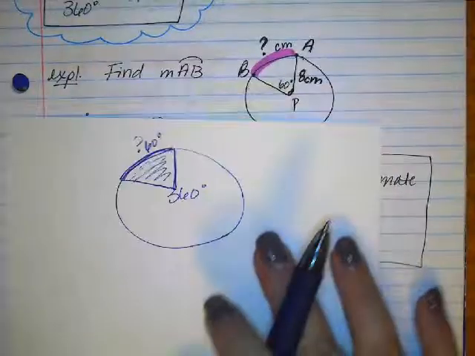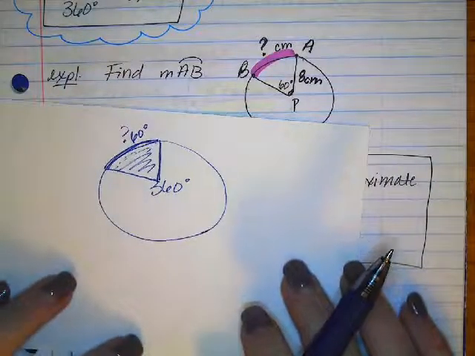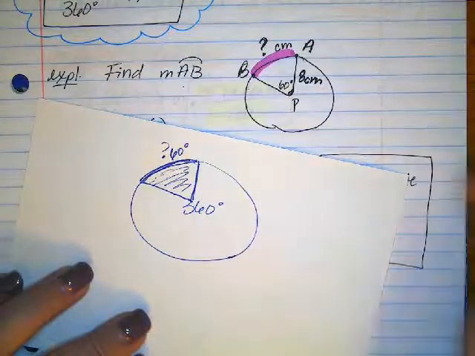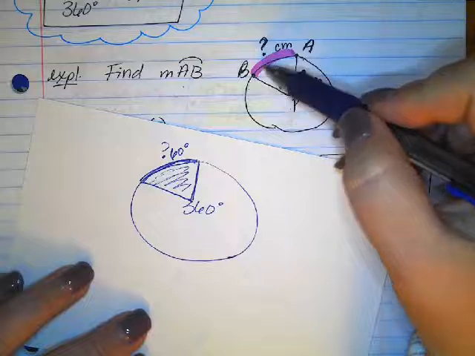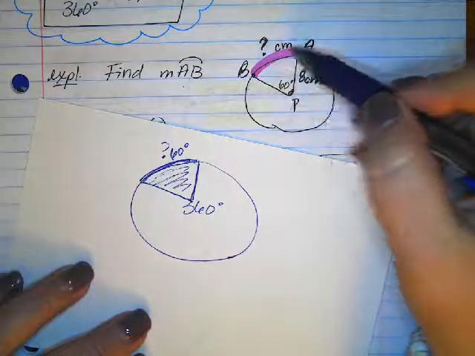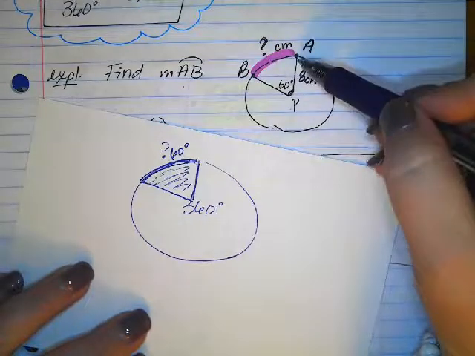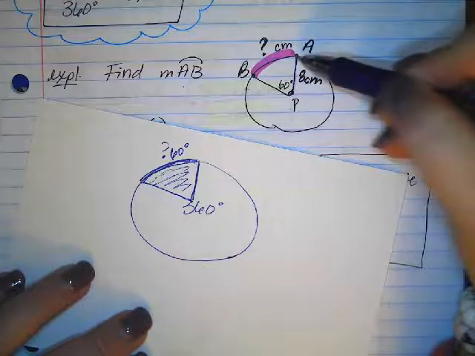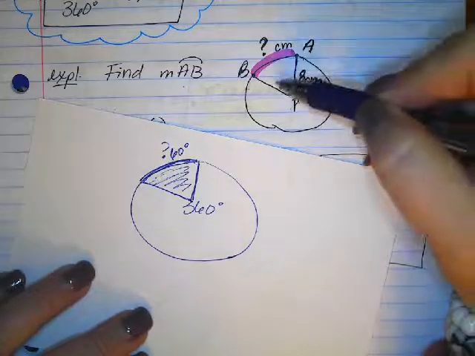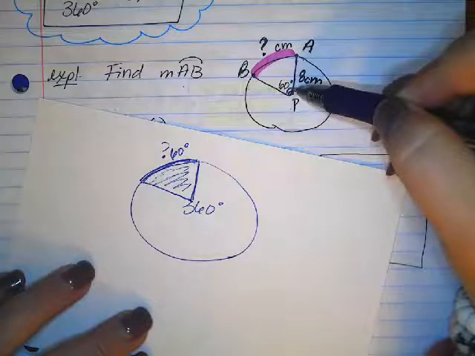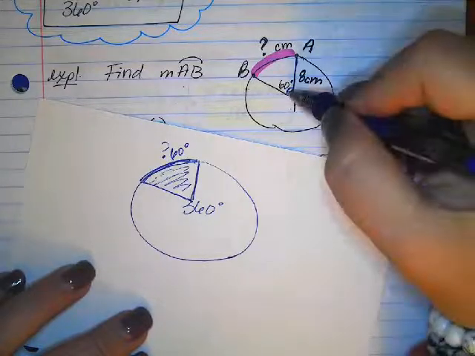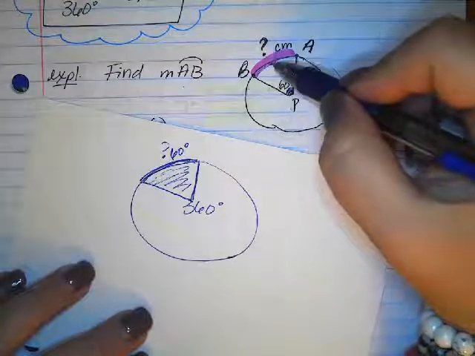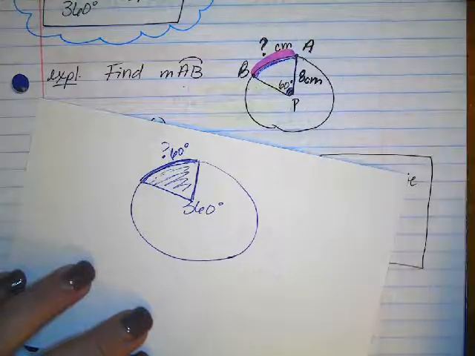Okay, so let's take a look at an example. So find arc AB. I just want to know how far it is from here to here. So not the whole circumference, just from here to here. I know that the radius they've given me is 8. And I know that this arc measure is 60 degrees. So this little angle measure here is 60 degrees. I want to know how long this arc is. What's the measure of that arc?